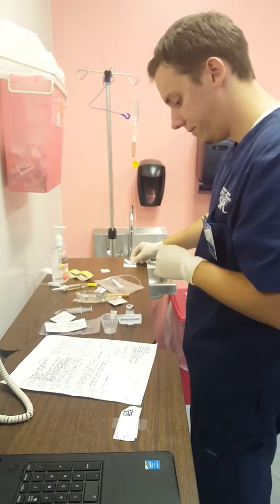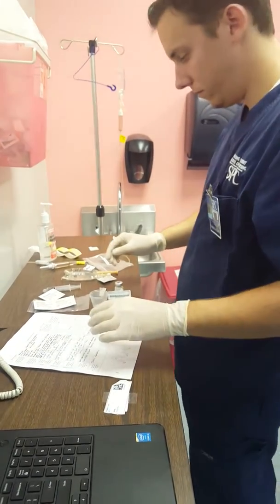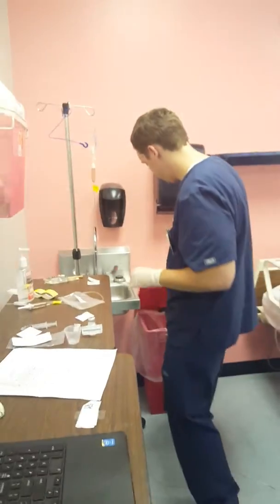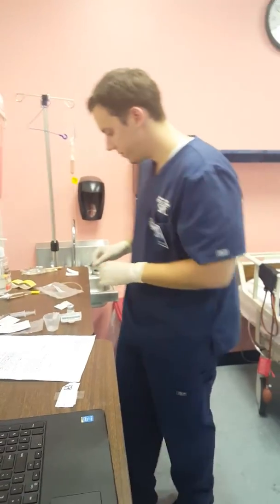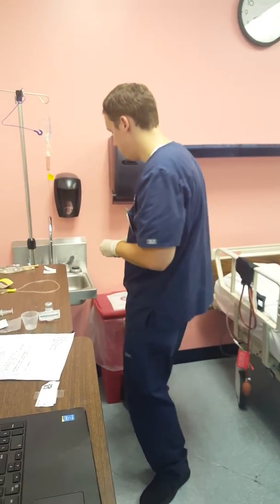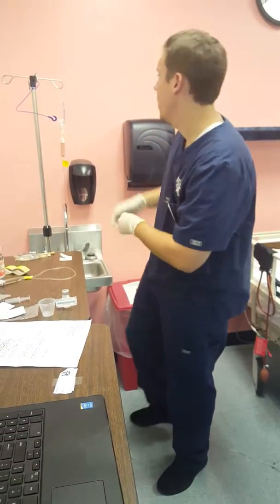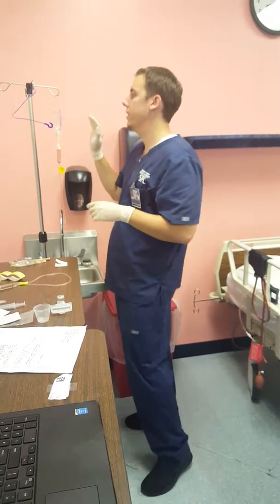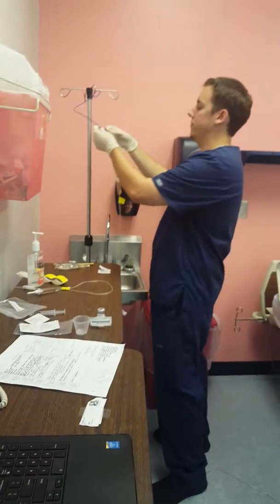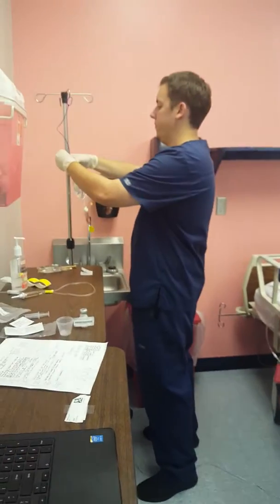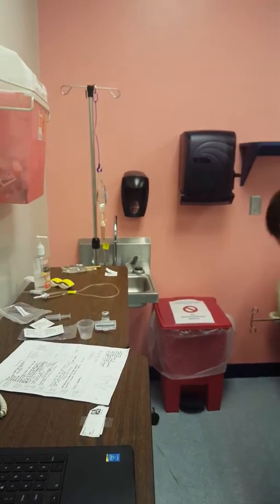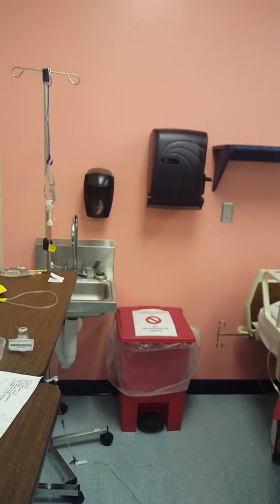All right. Just cleaning up a little bit. Since we are hanging a secondary line, we are going to move this one down. And while we are doing this, we're going to stop the infusion for now, as we are going to change the rate later on for the Vanco.